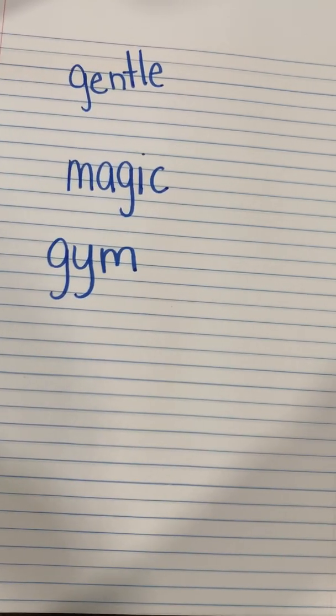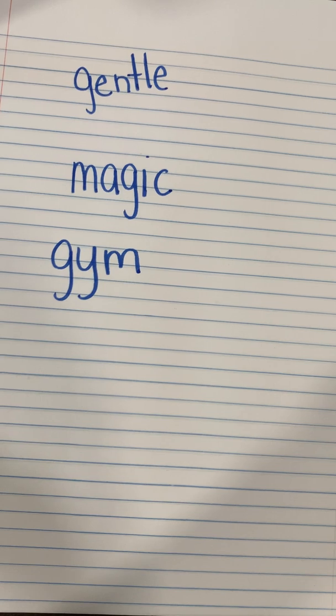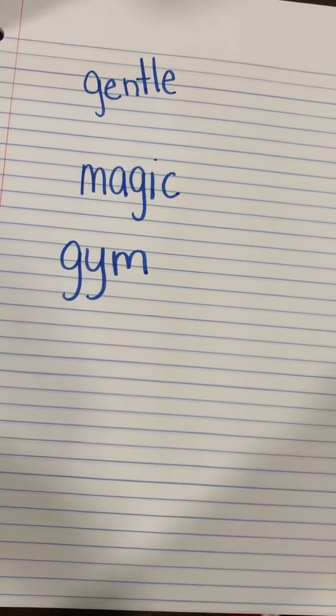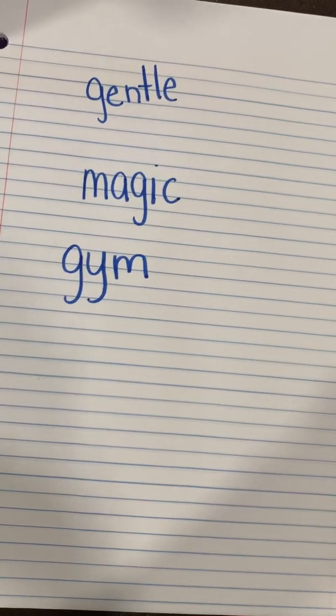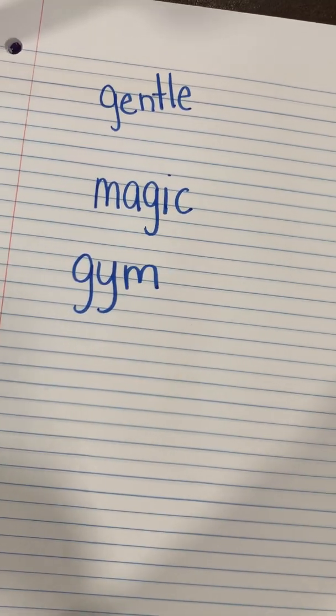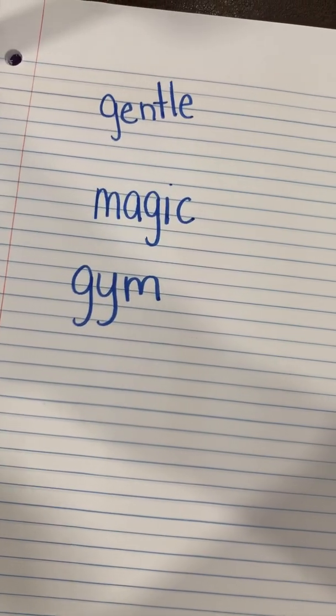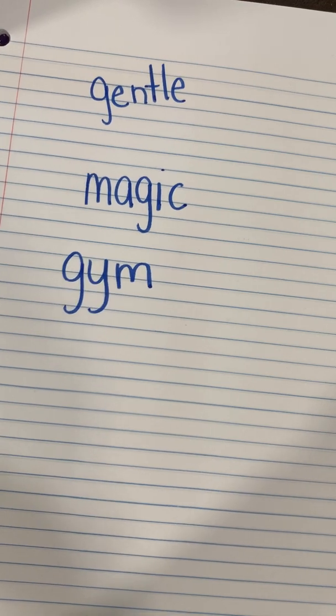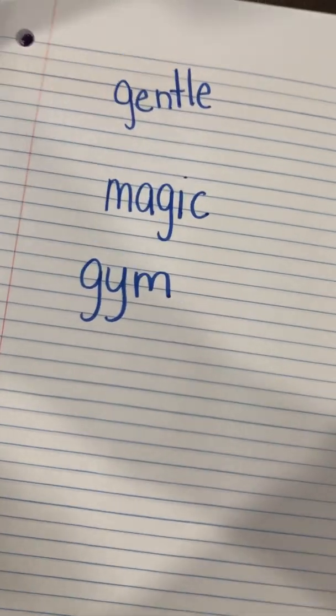When do you think the letter G might sound like the letter J?